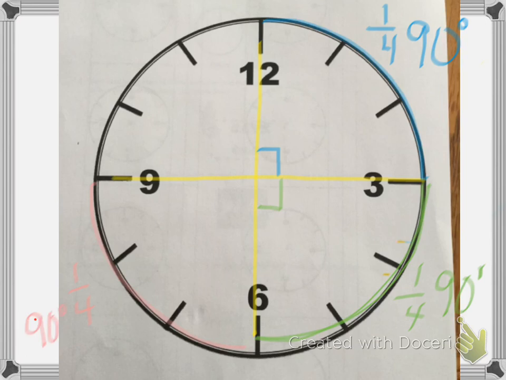Are you noticing a pattern? And let's do the last one. If I travel from 9 to 12, I've gone another 1/4 of my circle and another 90 degrees. So now I can see that each fourth of my circle is 90 degrees.